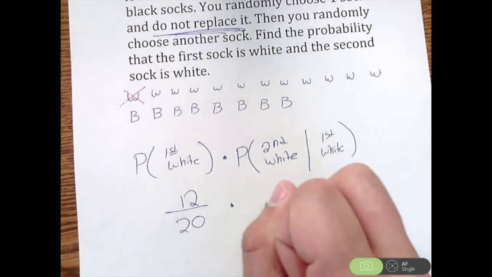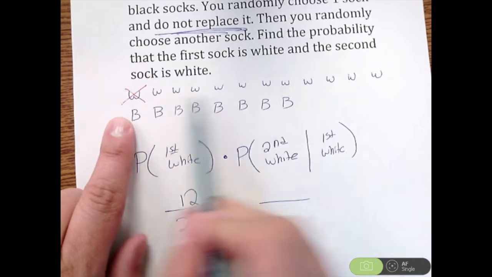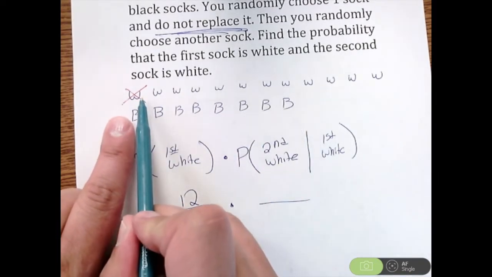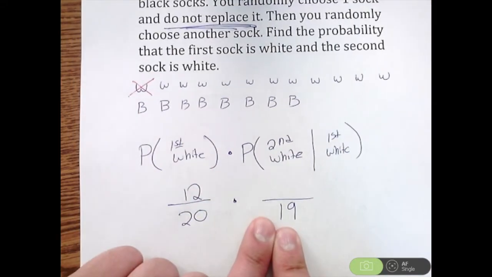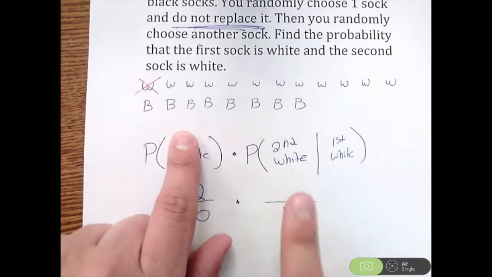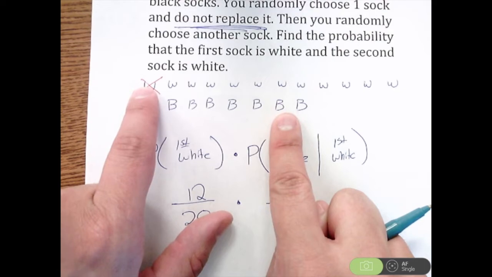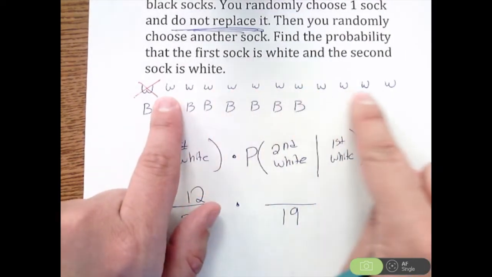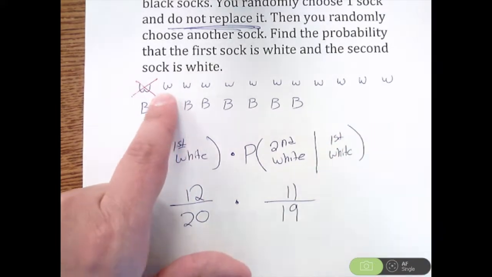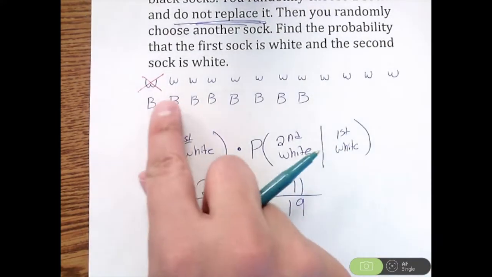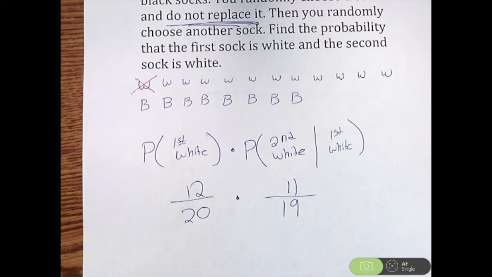So let's count up how many different options do I have here. So I used to have 20, but remember this option is gone. So I'm now down to 19 total outcomes. Now of these 19 total outcomes, the number of whites that I have available is 11 there. So see how that decreased because I took that one white one away.